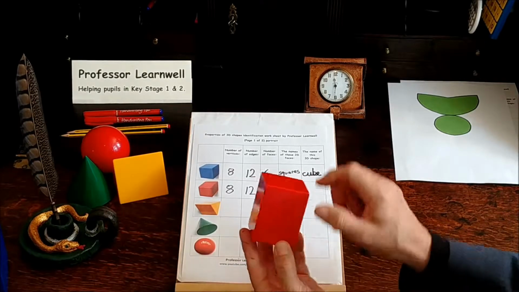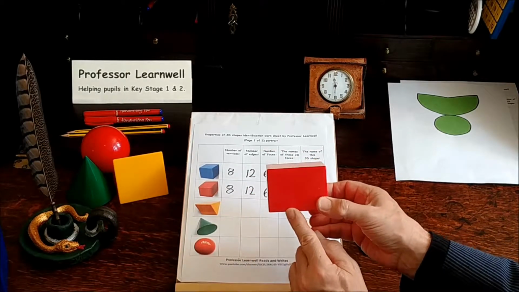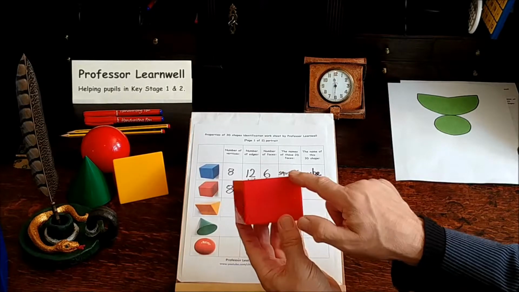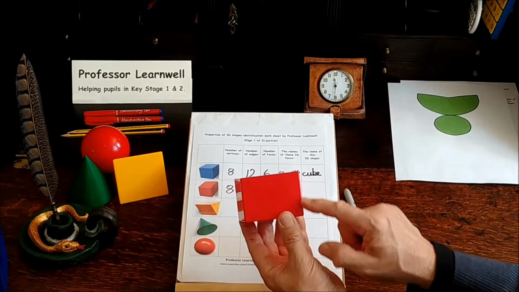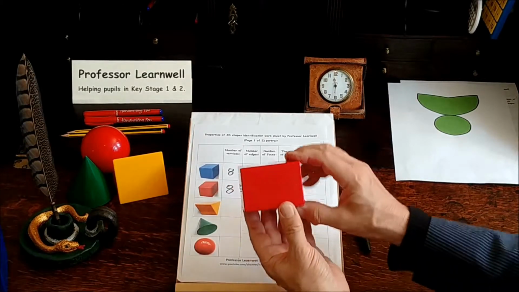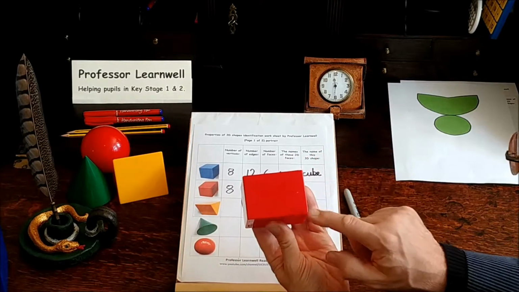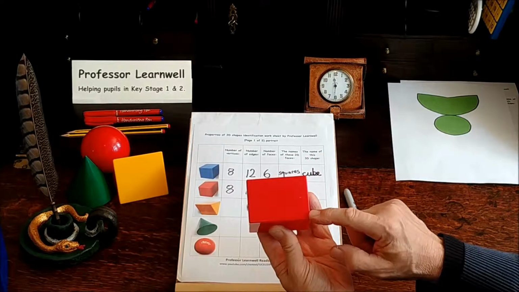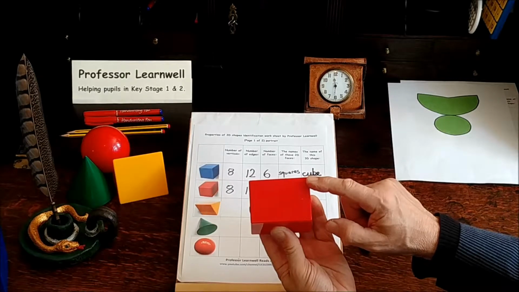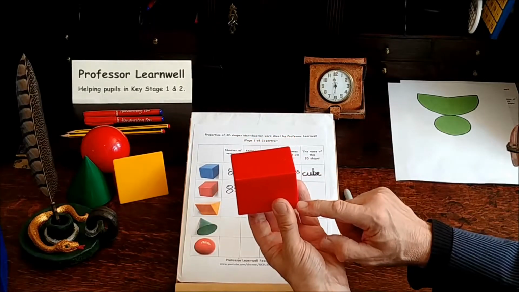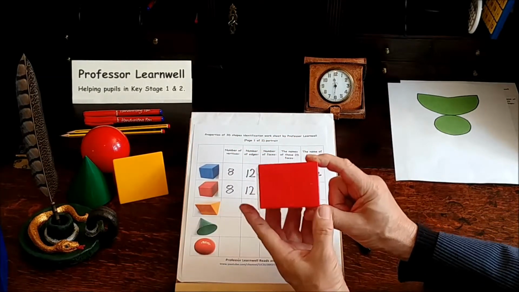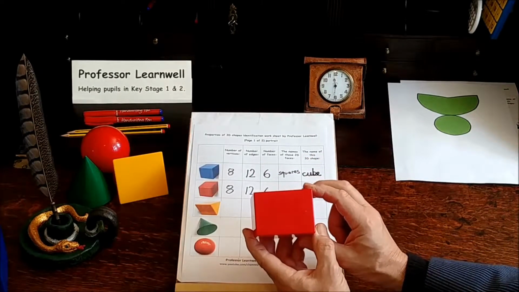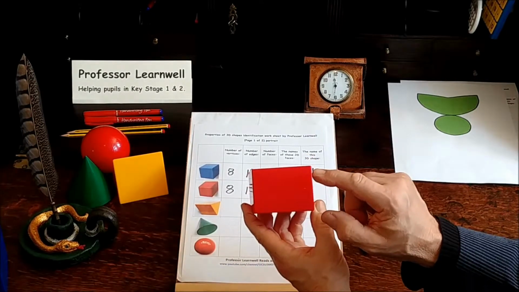Well, these are not squares because the length is longer than the width. It looks a bit more like a swimming pool. You'd swim the length, or you'd swim the shorter distance, the width or the breadth. Or you might dive the depth. This shape is a special shape, and it's called a rectangle.